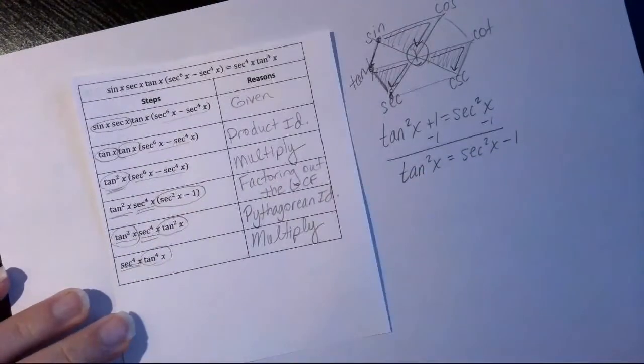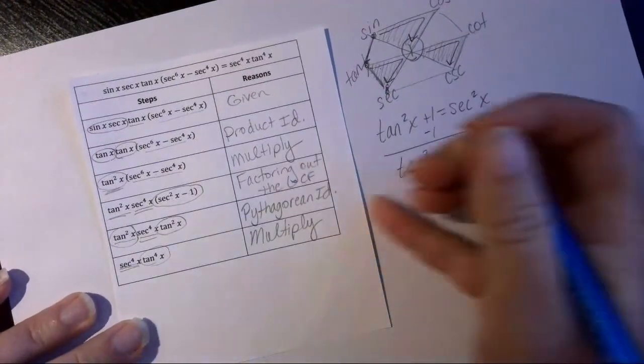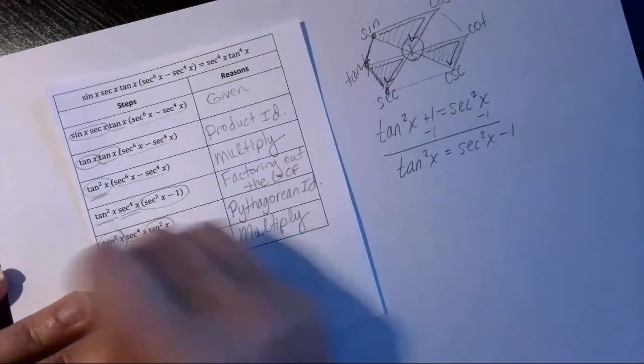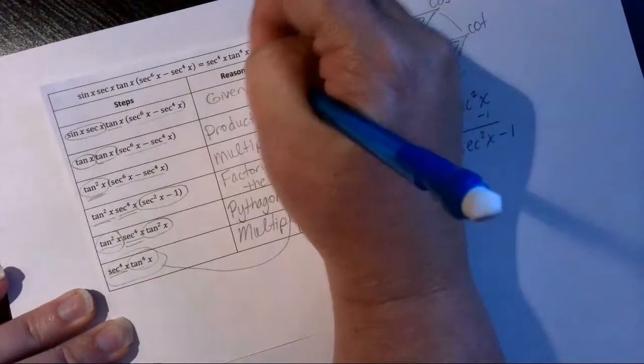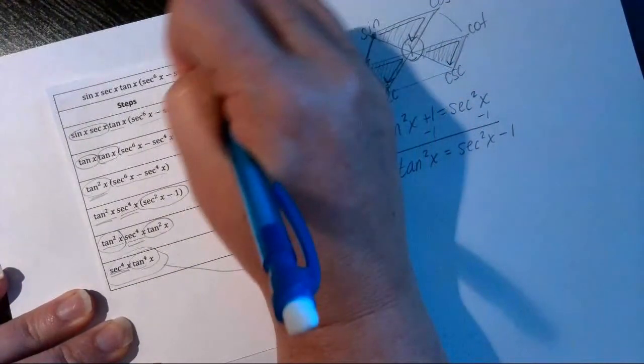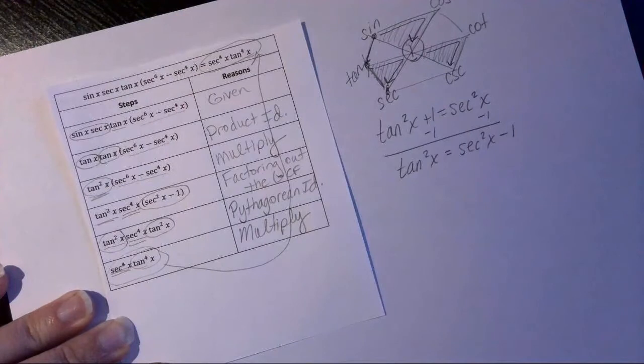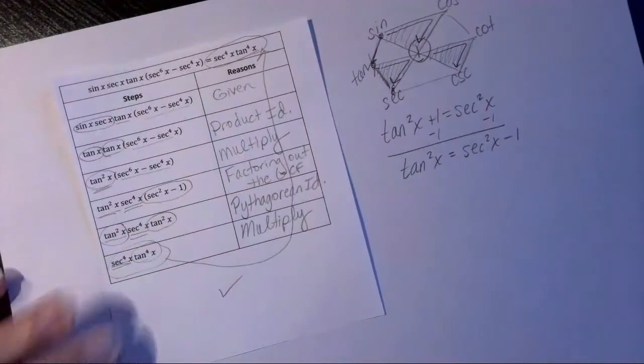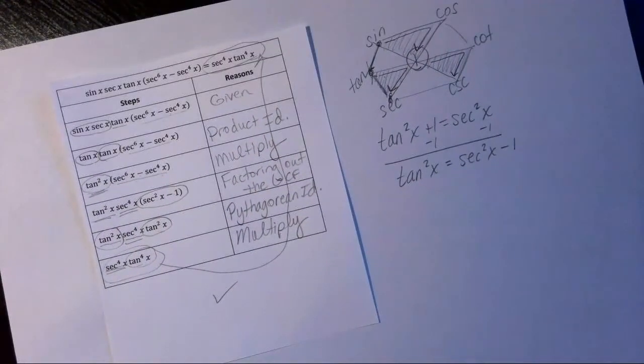A squared times a squared is a 4th power. And then what we ended with matches what we were trying to prove at the beginning, and so that identity has been verified, and we put a check mark to say it's done.